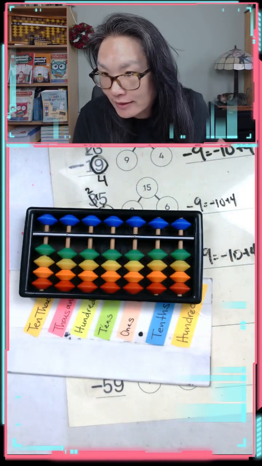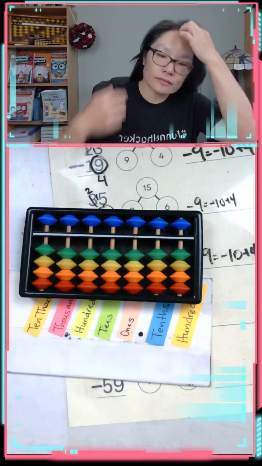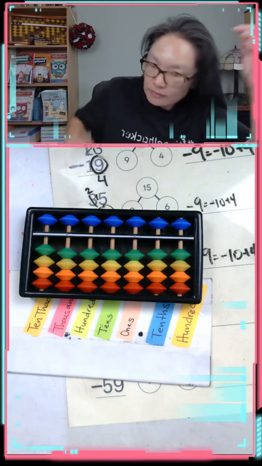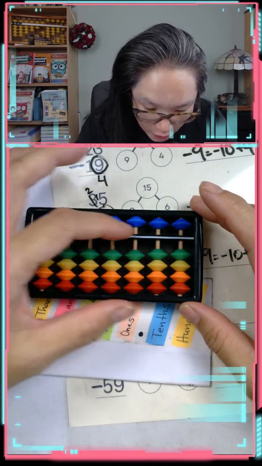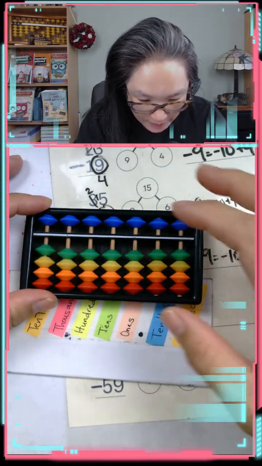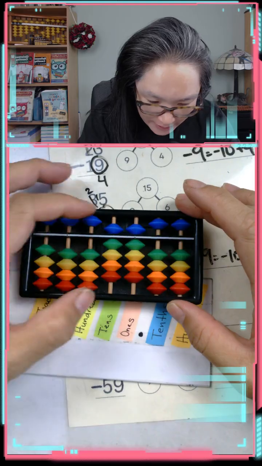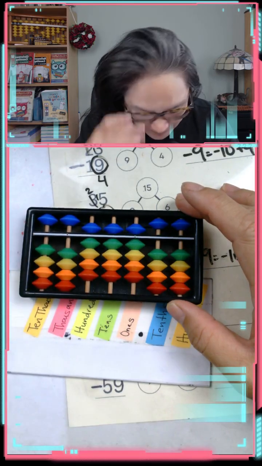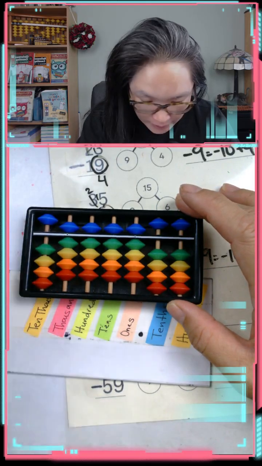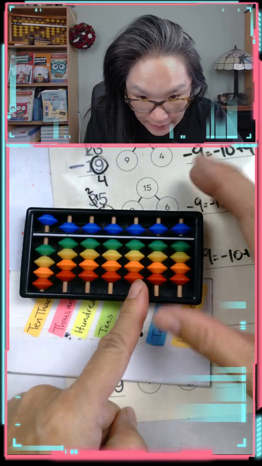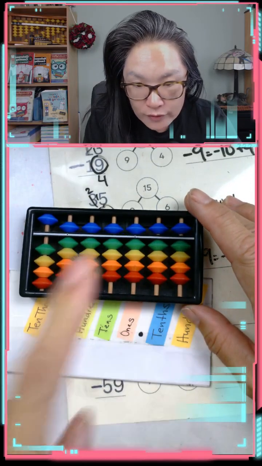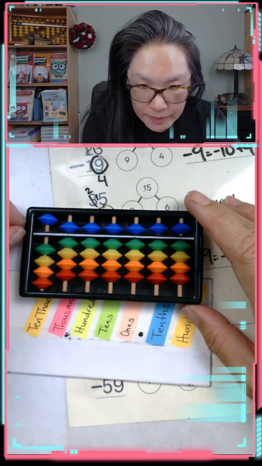So what we're doing is we're understanding every number is represented on the abacus. We have 9, 99, 999, 9,999, 9,999.99.